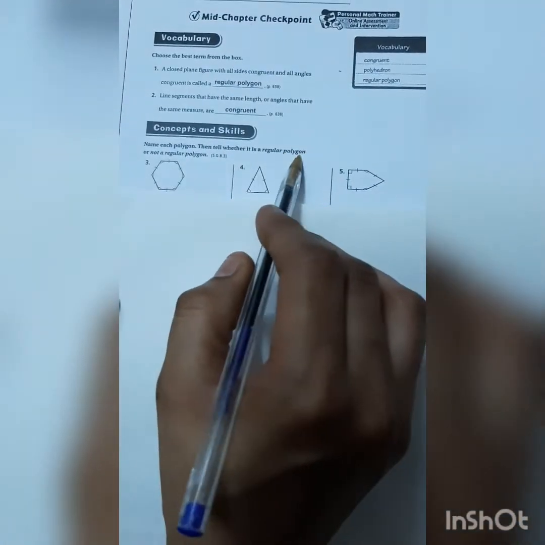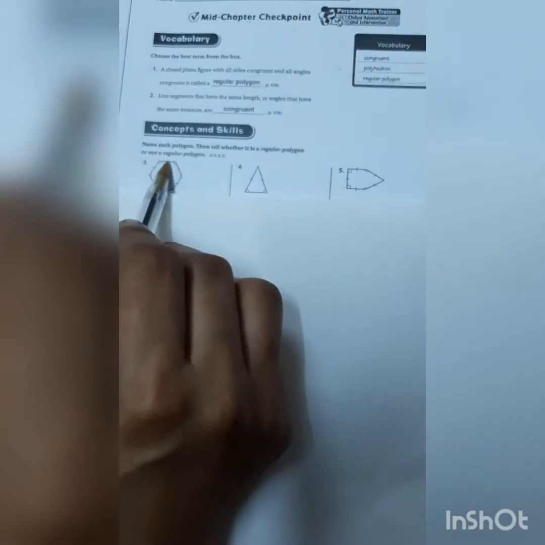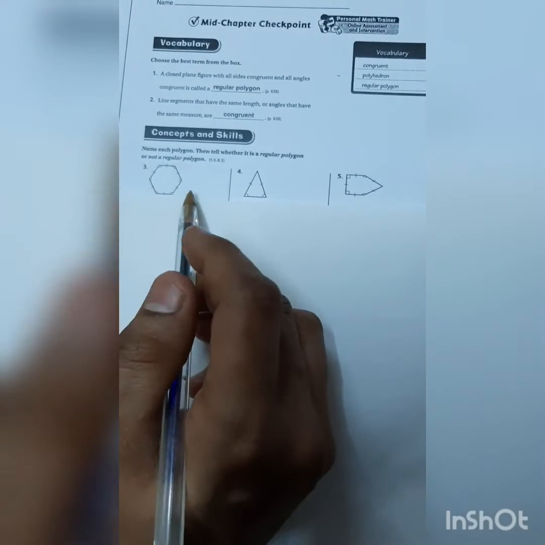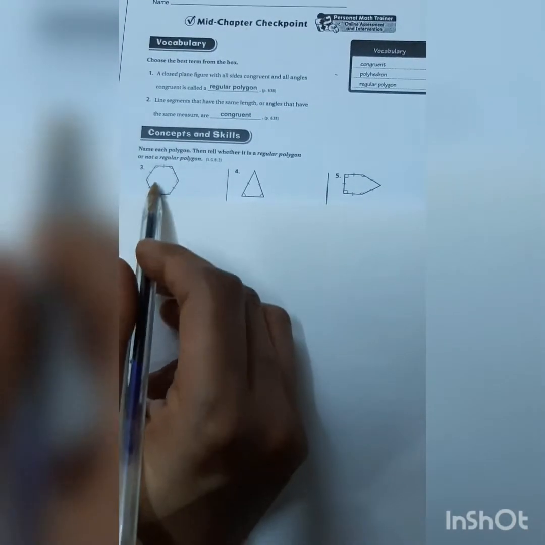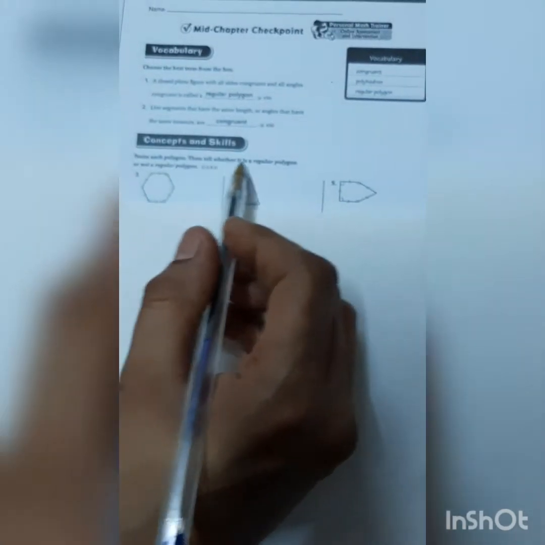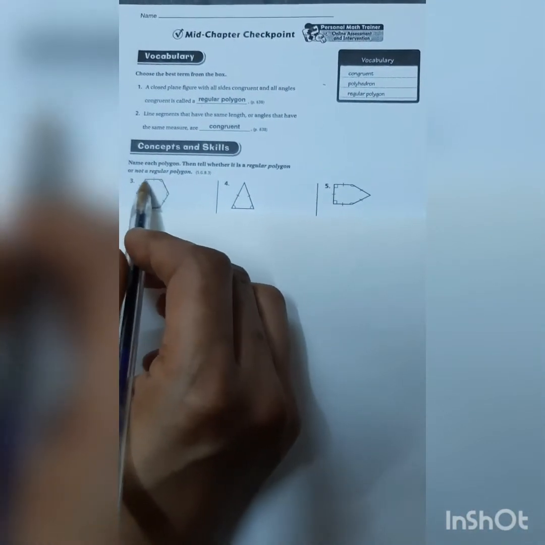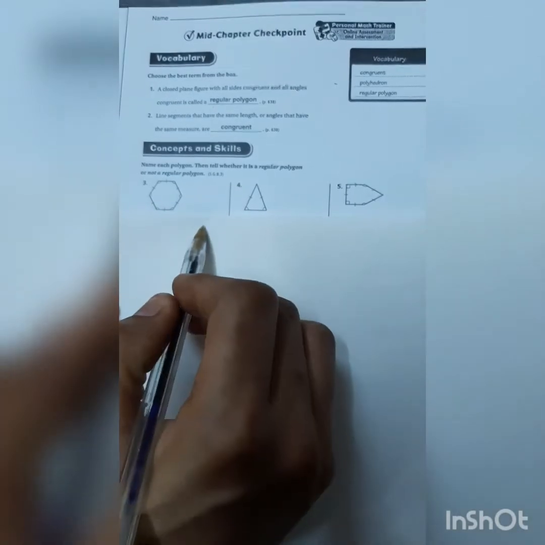Now, the third question says to name each polygon and write whether it's a regular polygon or not a regular polygon. You know already, to know it's a polygon, we need to check the number of sides. 1, 2, 3, 4, 5, 6. It's a six-sided figure we call a hexagon. To be a regular polygon, all sides should be equal as well as all the angles. So all sides are equal and all the angles are equal, so we say that it's a regular polygon.